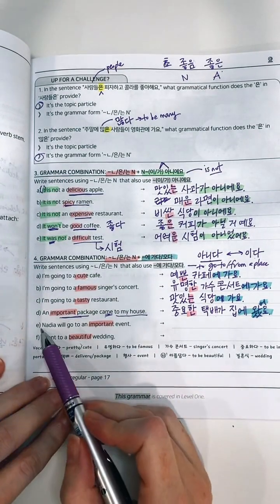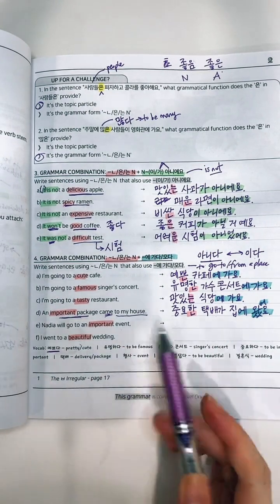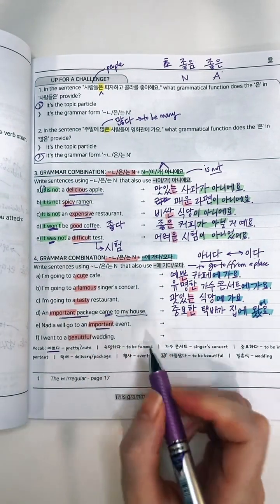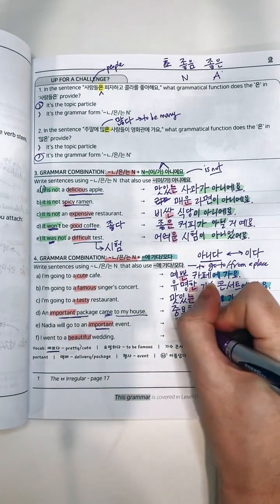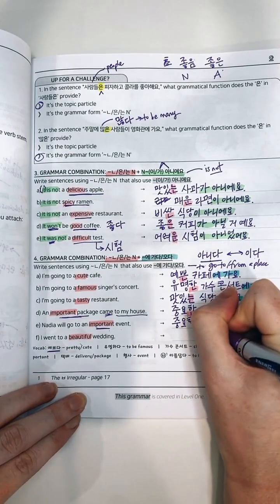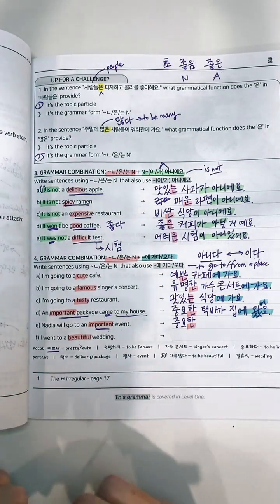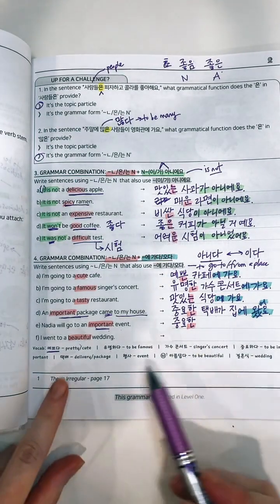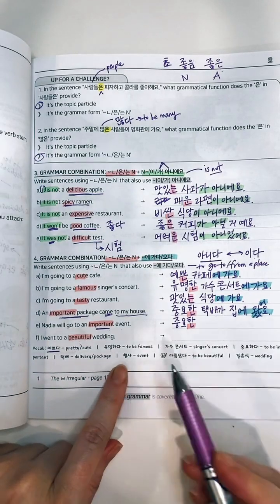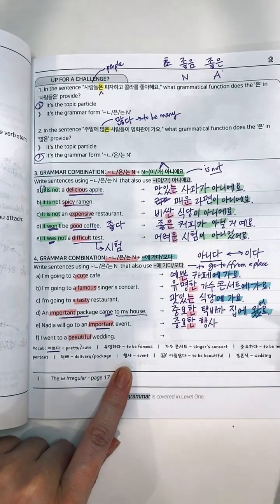Okay. E. Nadia will go to an important event. Key thing here, important event. We have the same verb, right? So we can just copy this down. 중요한 means important. It comes from the verb 중요하다, which is a 하다 verb that ends on a vowel sound. And then event has been provided, 행사. 행사 means event.